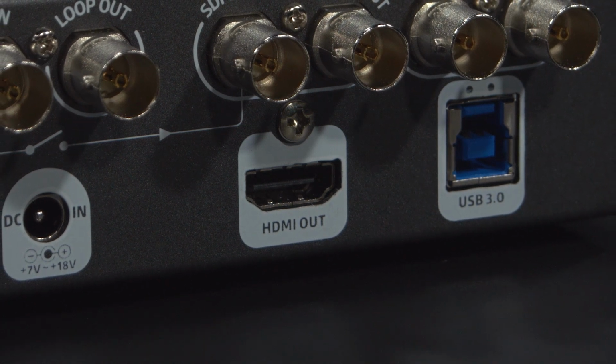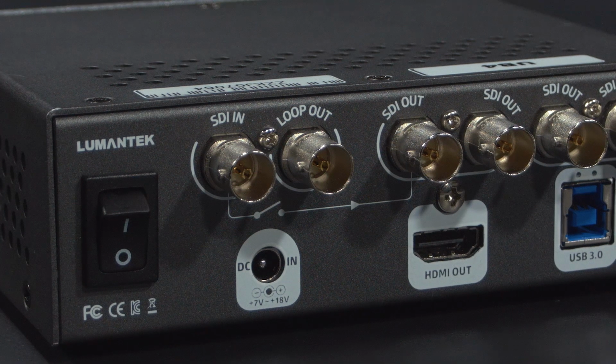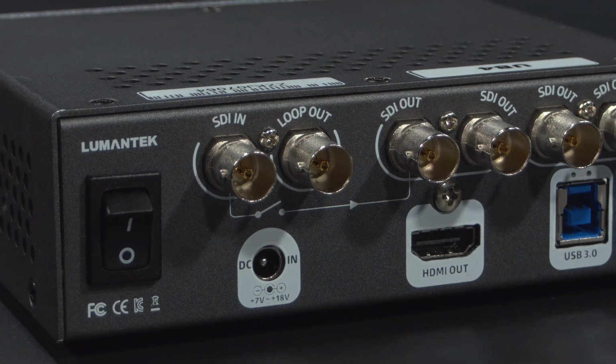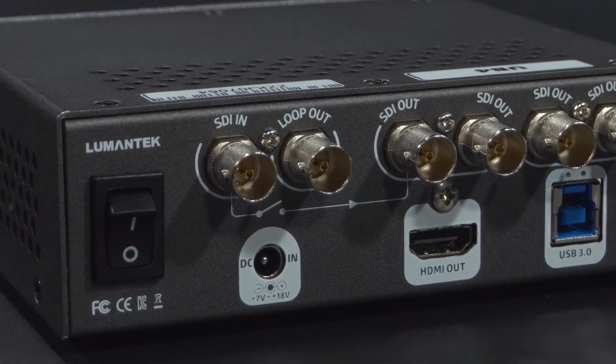This zero-delay system gives you the ability to send your production out to broadcast or to the web and to a number of different monitors and recorders. You also have an SDI loop output for clean pass-through of the video signal.